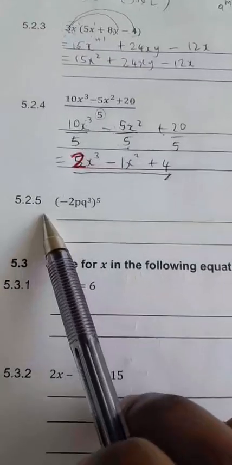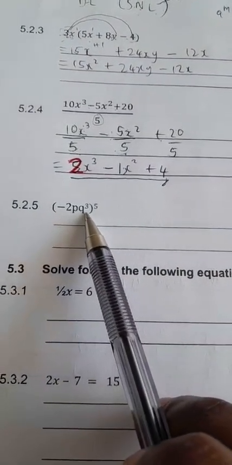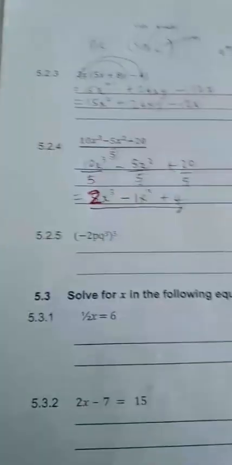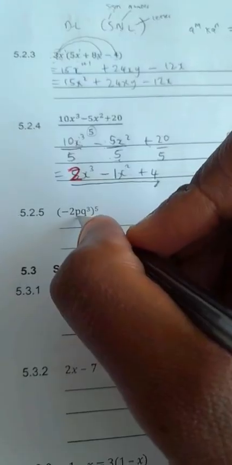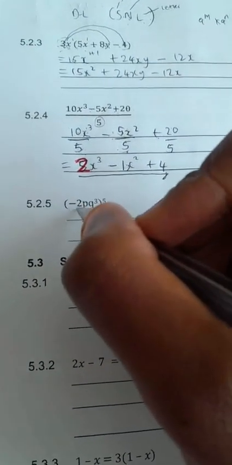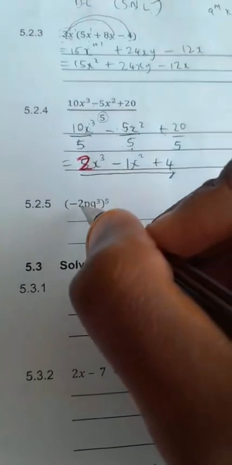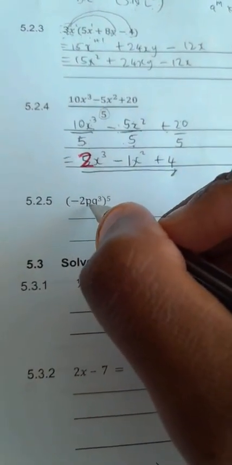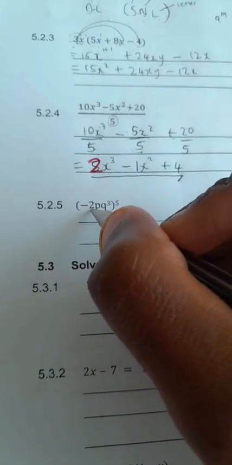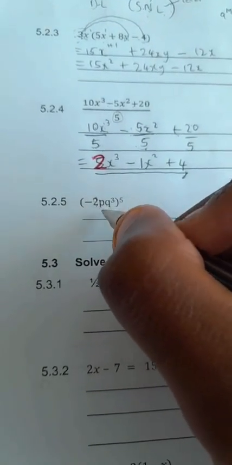Let's go to 5.2.5, negative 2pq cubed, all to the power 5. So let us look at this. How many terms? One term because of the bracket, but also one term inside the bracket. What's the relationship between the numerical coefficient and the variables?